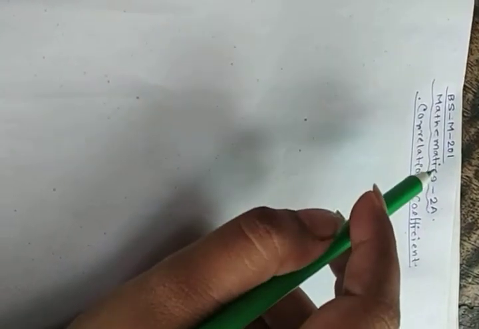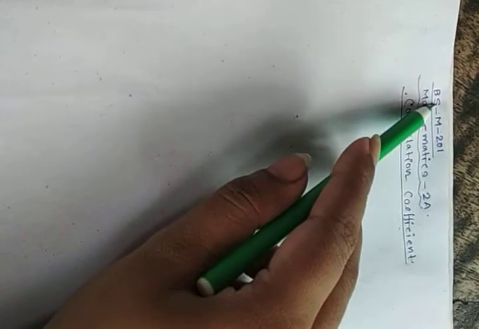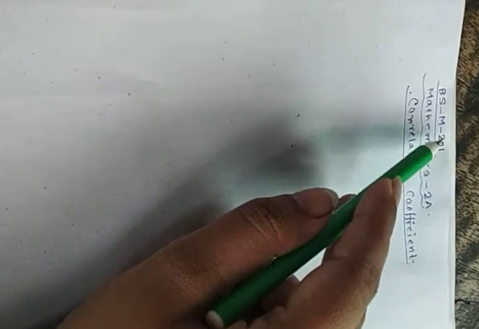So today we will discuss the topic correlation coefficient for CSE first year second semester students. Your subject code is BSM 201 and Mathematics 2A. So before we start, at first we will discuss the covariance.